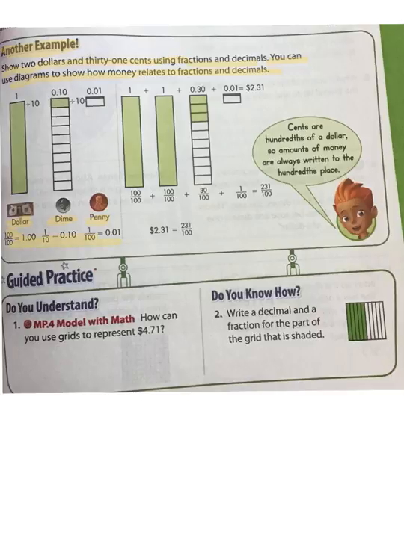So just look down here. Don't worry about the fractions themselves. Now I'm going to explain the fractions. So 1 whole will be the dollar, 1 out of 10 would be the dime, and then 1 out of 100 would be the penny.